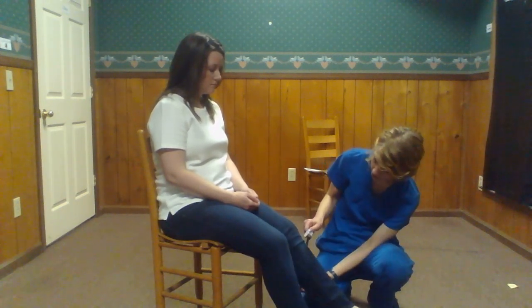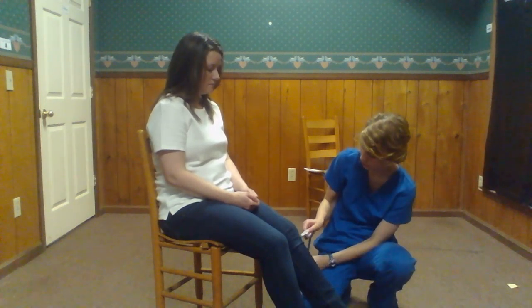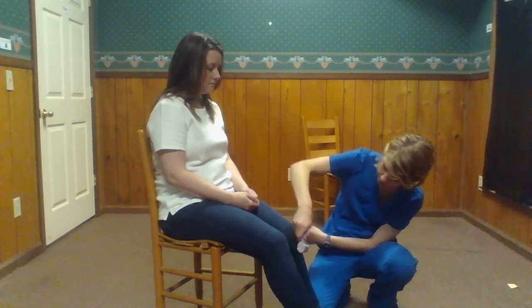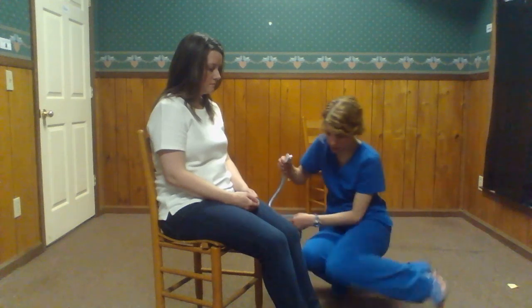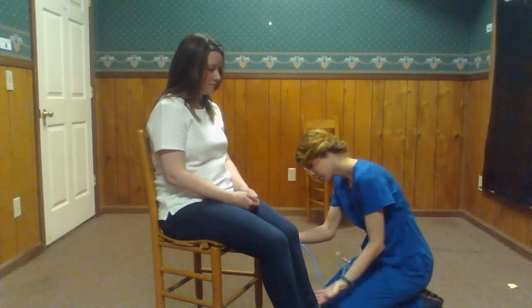Next, I'm just going to check her deep tendon reflexes. I do not have a reflex hammer, so I'm going to use the bell of my stethoscope to assess this. We're going to start with the top of her knee. I'm going to hit it here, and I'm just going to assess to see if your reflexes are acting appropriately. Okay? And this one is active. Very appropriately. I'm going to do the back side as well.